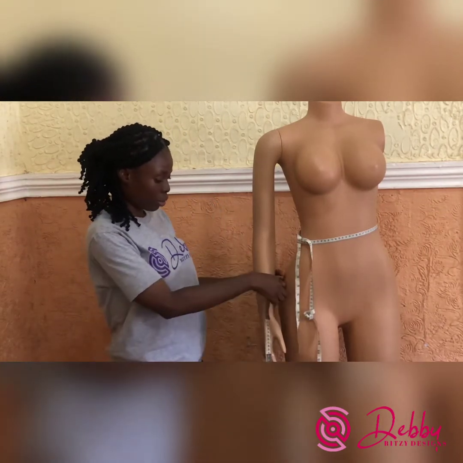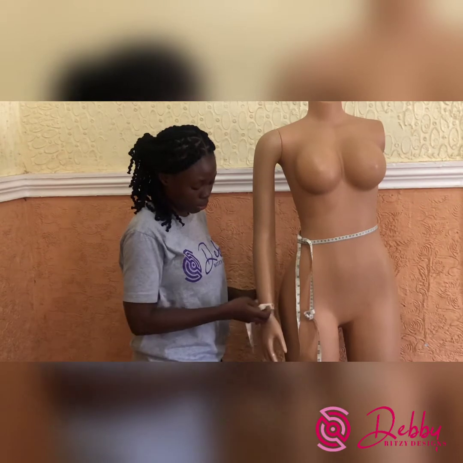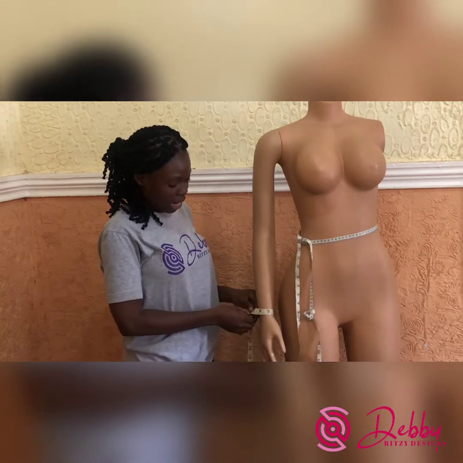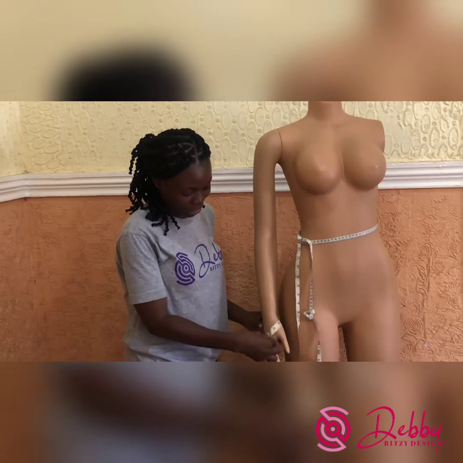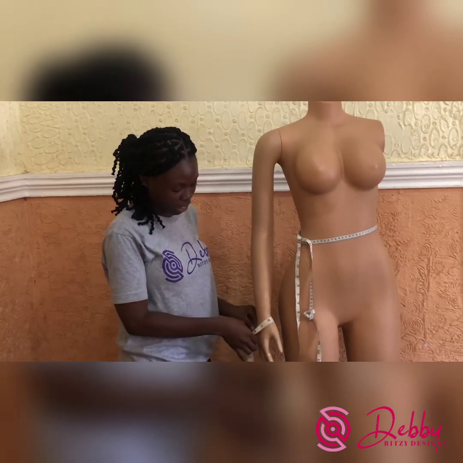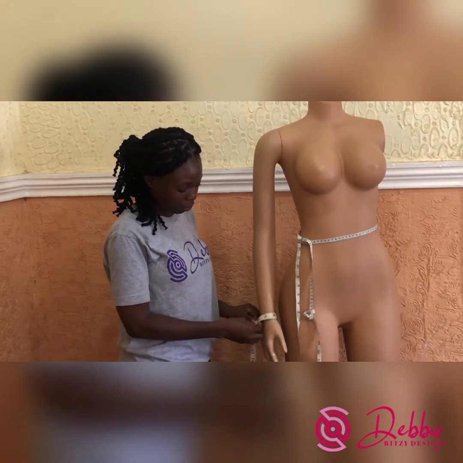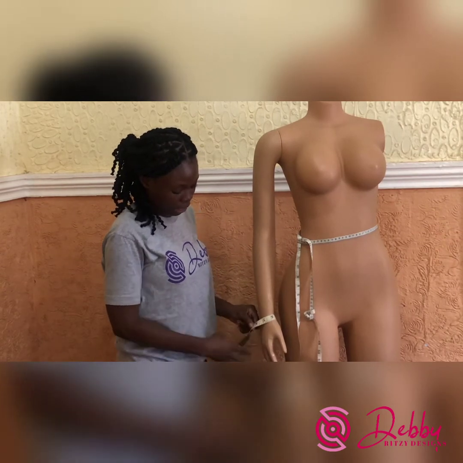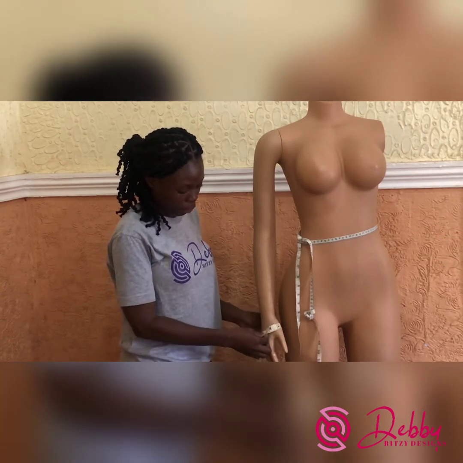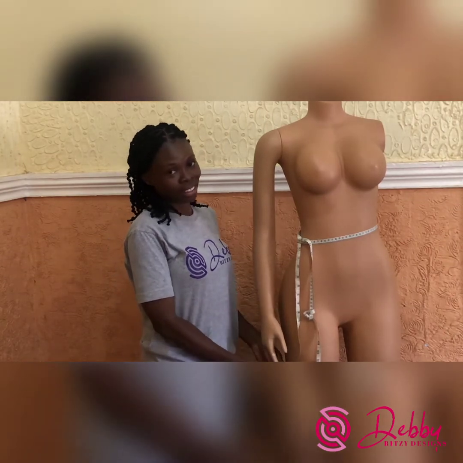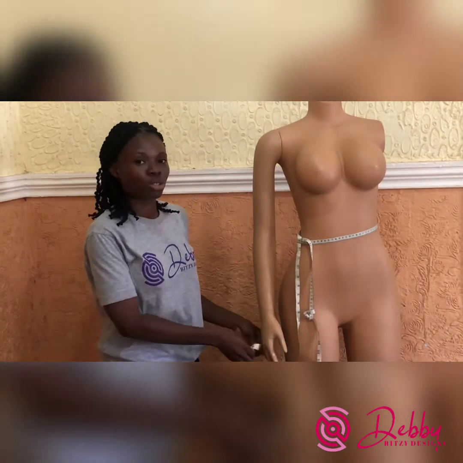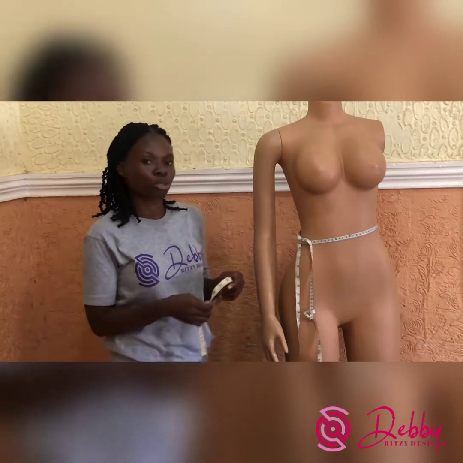And another thing I forgot to mention, when taking this wrist measurement for a long sleeve, try not to make it too fitted like this. It will be very difficult for the client to pull off the dress. So try and make it in a way that the tape can still come out of the client, so that it will be easy to wear and also take off.